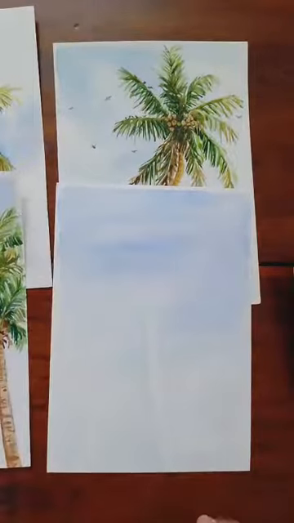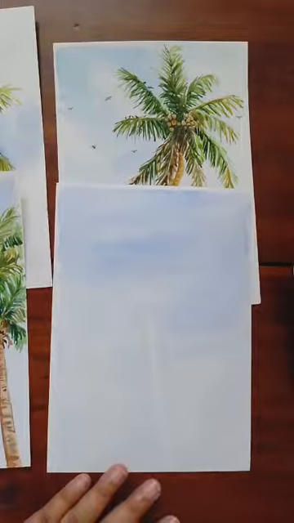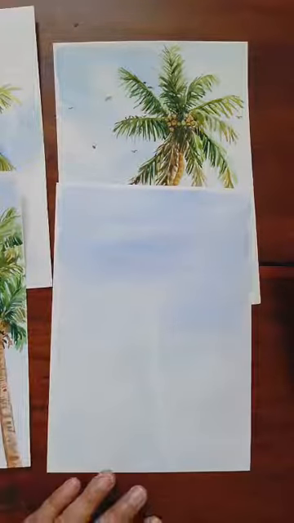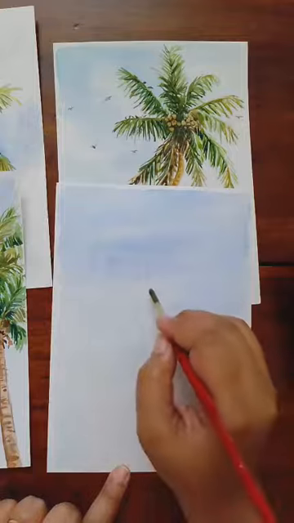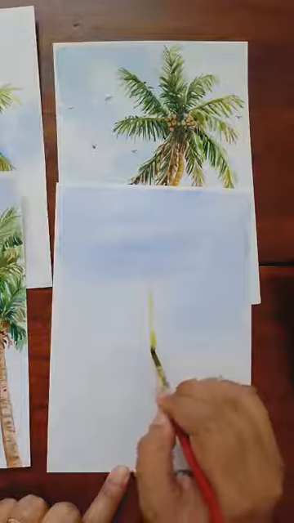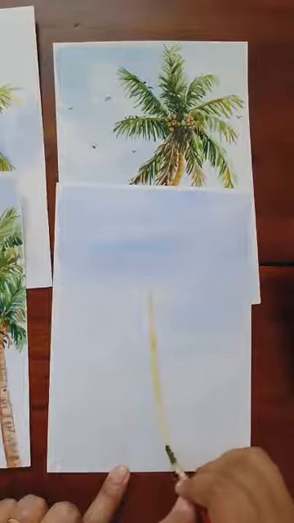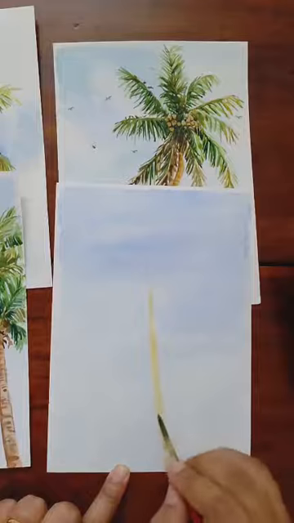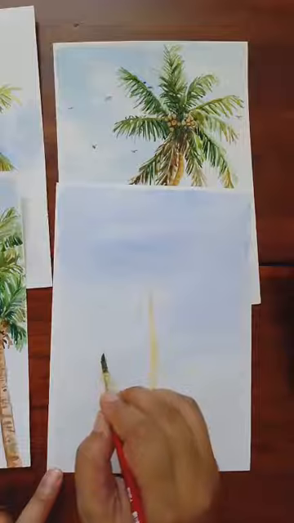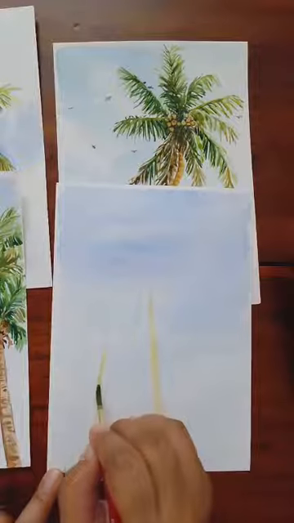Okay, getting on to our painting. Now I'm going to use my slightly larger brush, which is a size 6. I dip a little bit into my yellow ochre and give it a light pale wash with yellow ochre. Same with the other side. A pale yellow ochre wash.